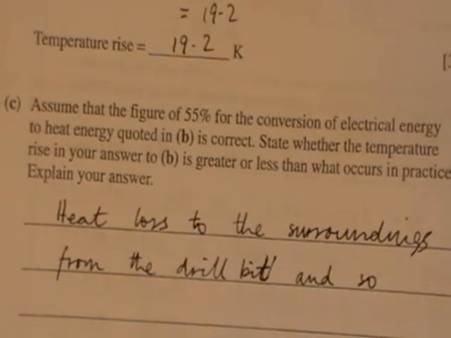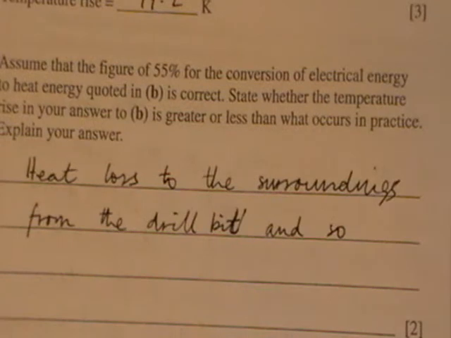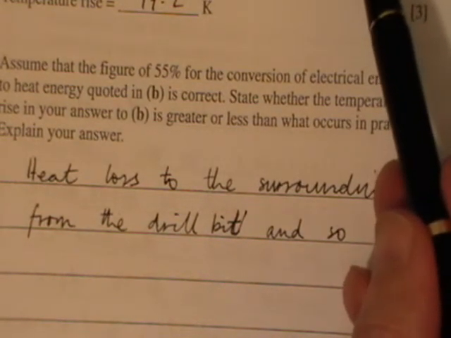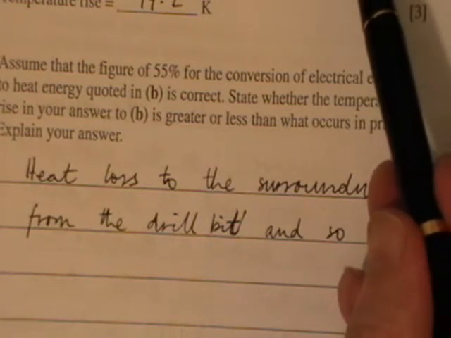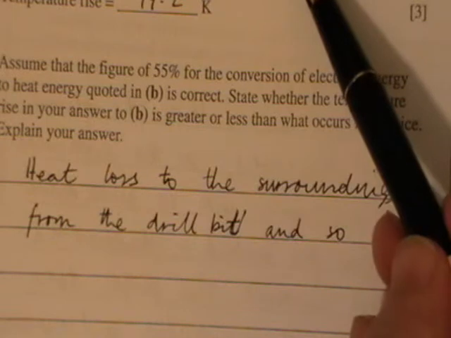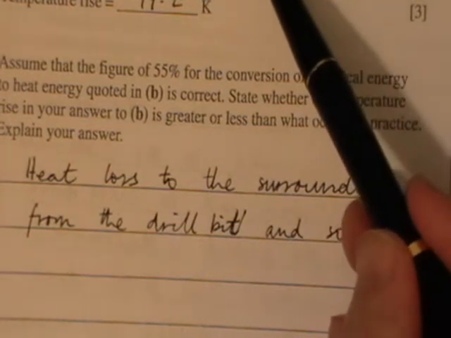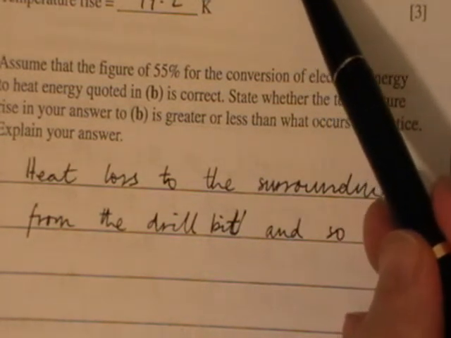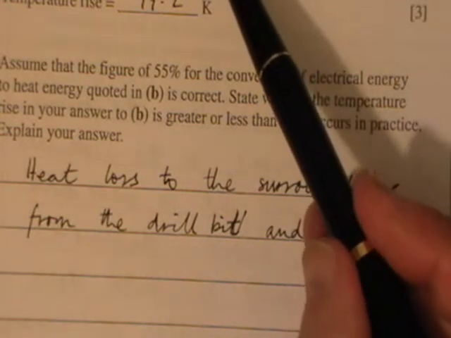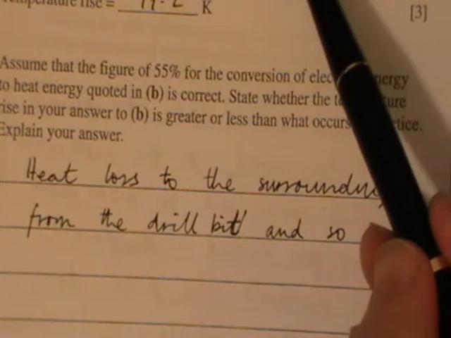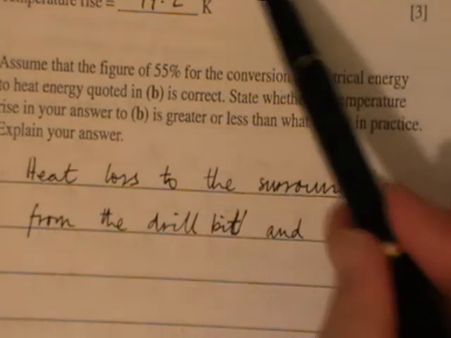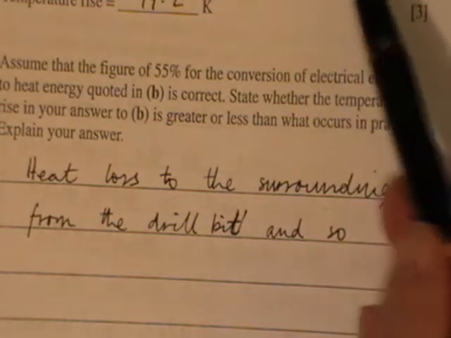And so, if we've lost some heat to the surroundings, then we're saying the specific heat capacity of copper is 380 joules per kilogram, and we're dividing by that. So if the heat loss to the surroundings is likely to be less than that, then that means that the electrical energy that we have used to calculate that will be bigger.